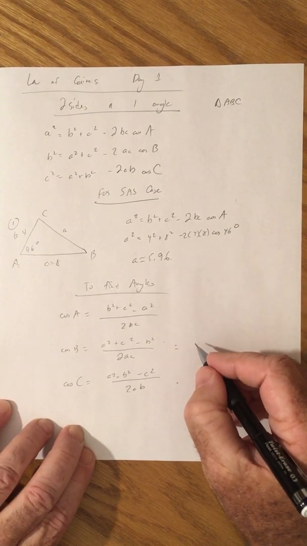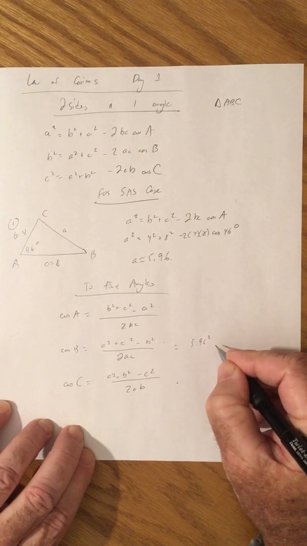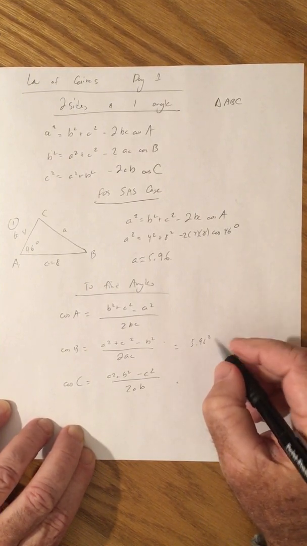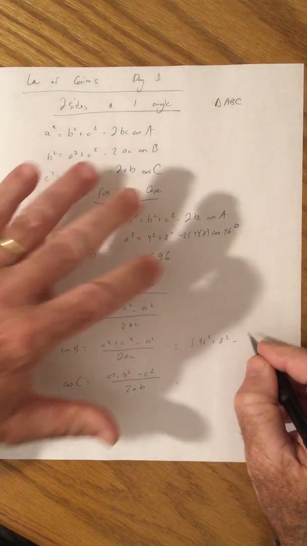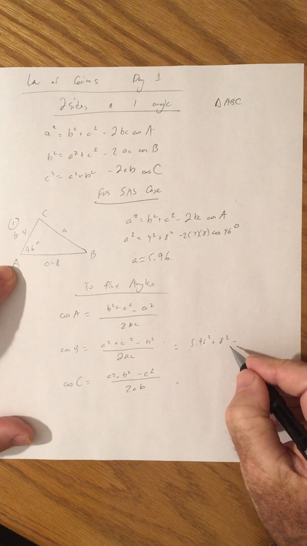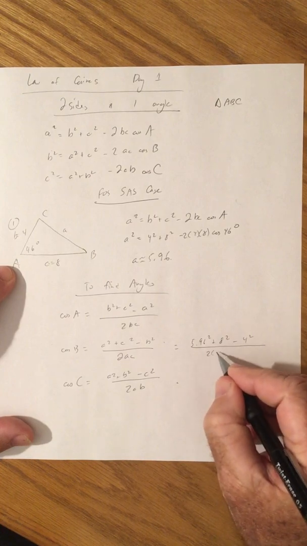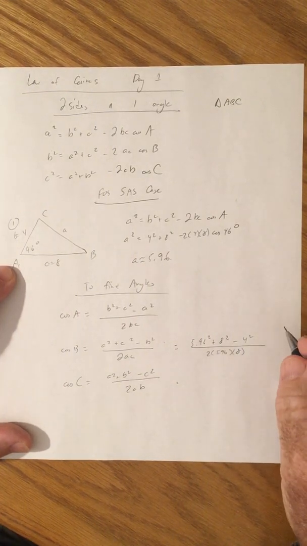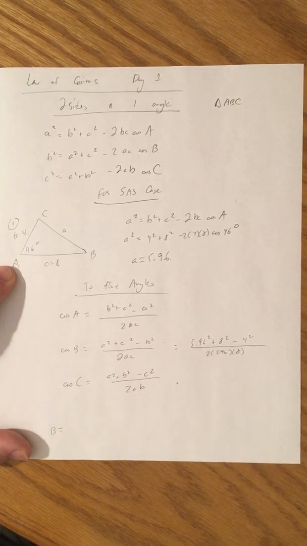Okay, so to find angle B, we're going to go with 5.96 squared. We'll estimate here, and that's okay. I mean, we have to approximate at least a little bit. Okay, so 5.96 squared plus 8 squared minus, or pardon me, cosine B. That's A. Yeah, 5.96 squared plus 8 squared minus 4 squared. I'm right. Over 2 times 5.96 times 8. All right. So I'll write it down here. Angle B. All right, we're going to have to do it by calculator, though.